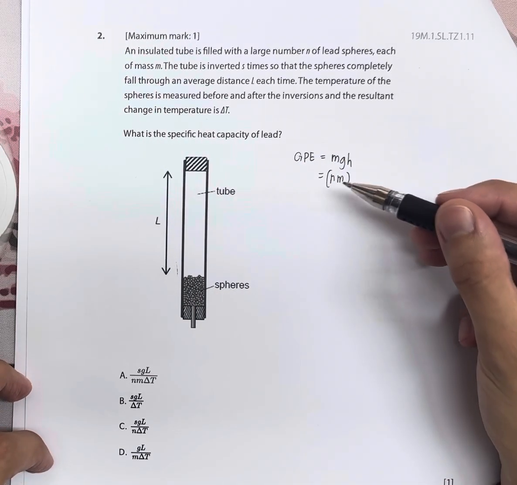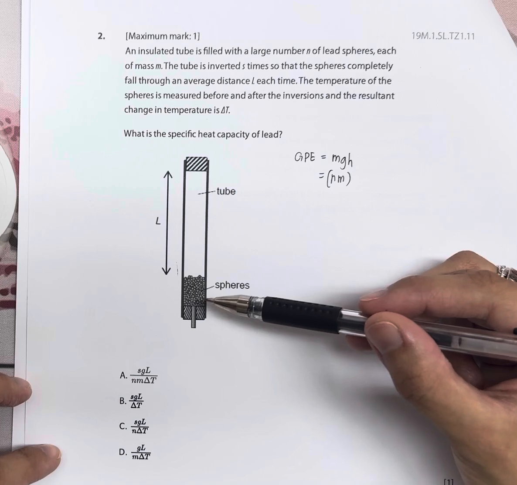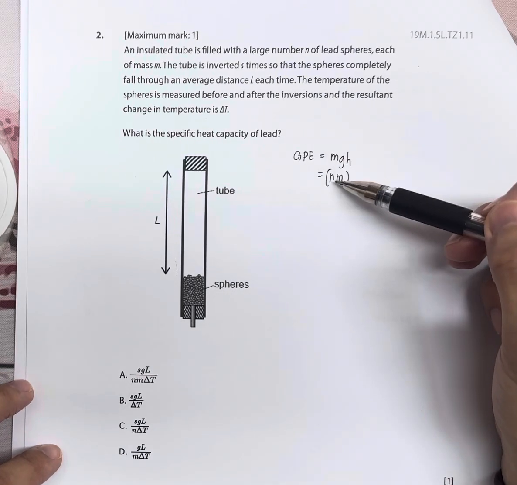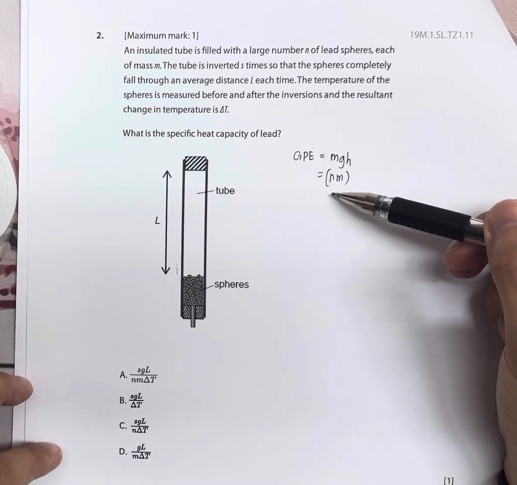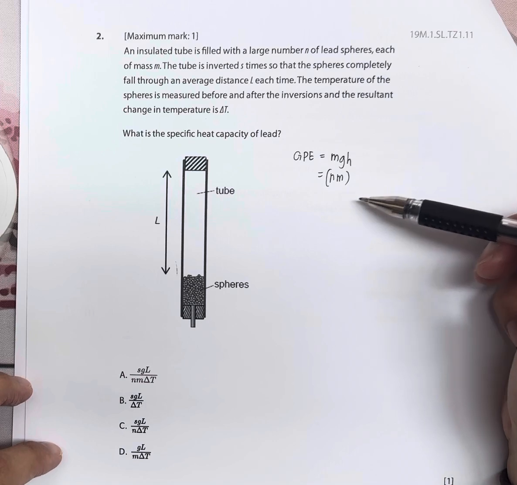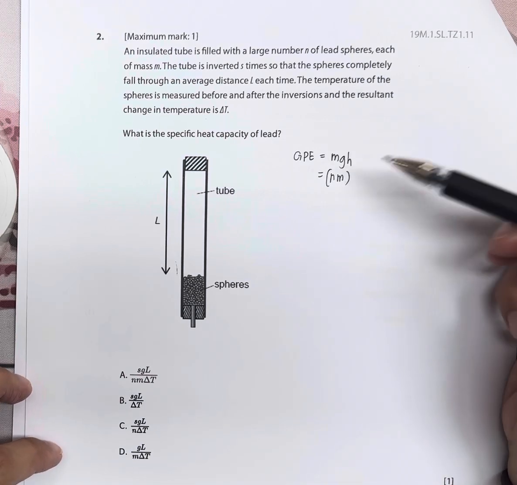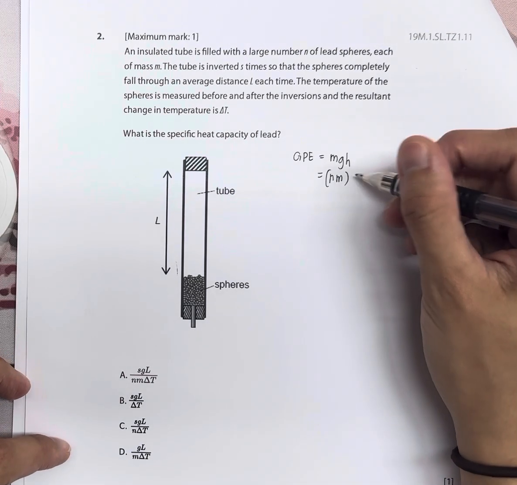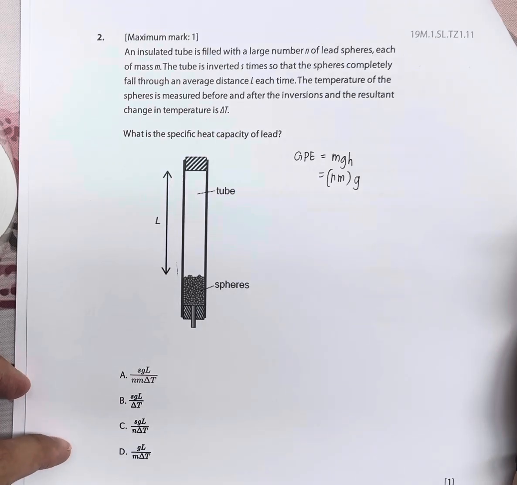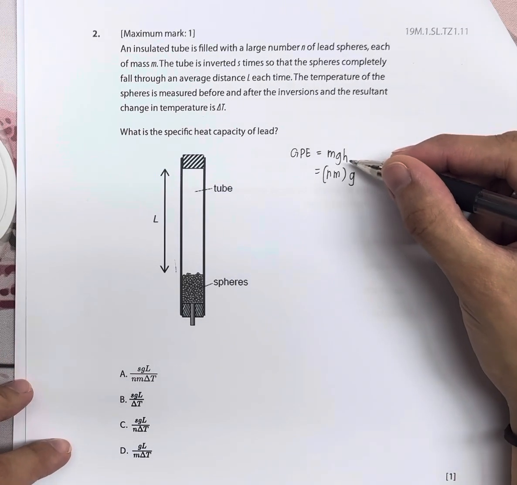I need to multiply that by how many individual spheres I have. Therefore, m is going to become n, the number of spheres, times the mass of each one. g will stay the same, that's just gravity.